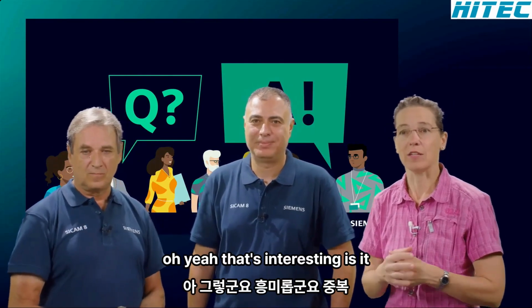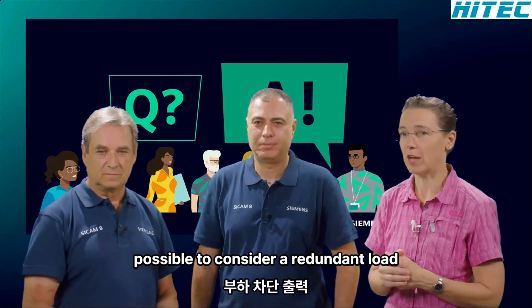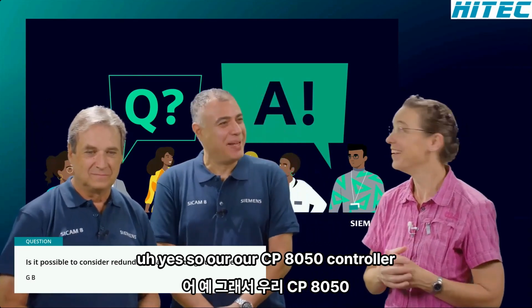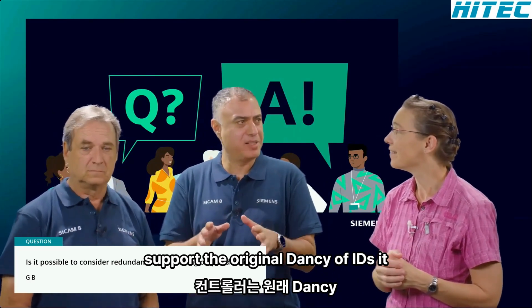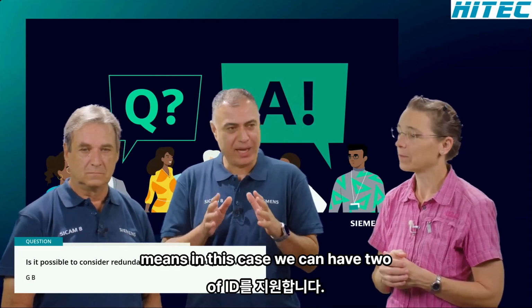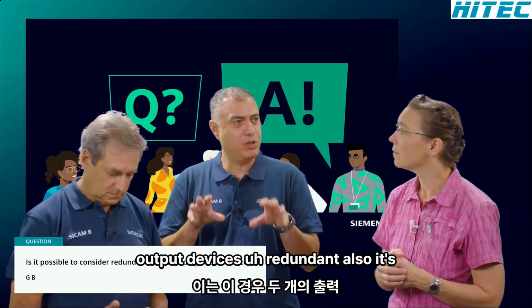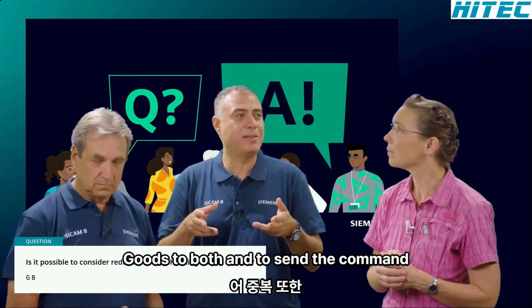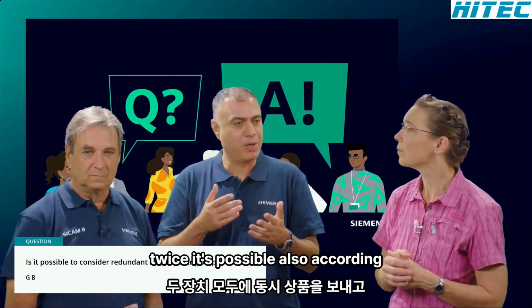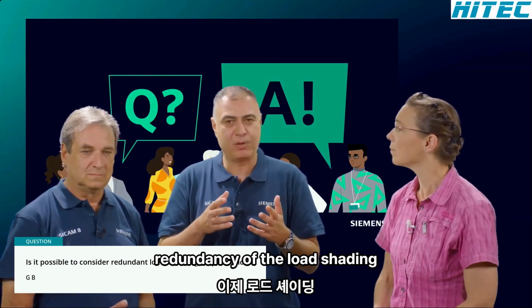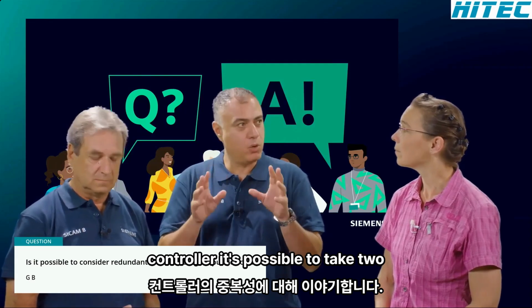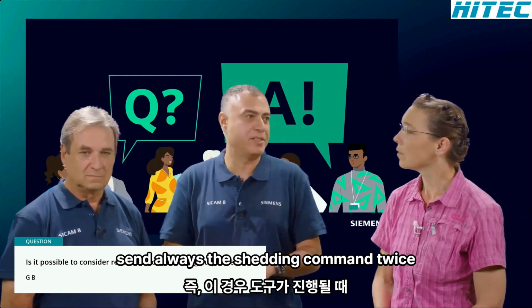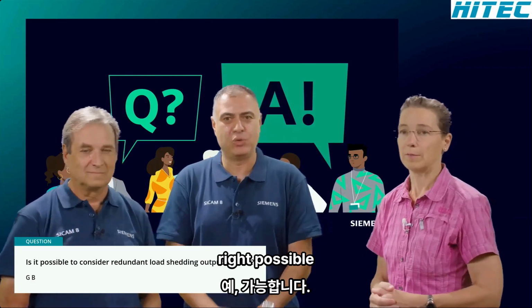And that's interesting. Is it possible to consider redundant load shedding output devices? Yes, our CP8050 controller also supports the redundancy of IEDs. It means in this case we can have two redundant output devices. It's also possible to send simultaneous GOOSE to both and to send the command twice. And because we now speak about the redundancy of the load shedding controller, it's possible to take two controllers active. It means we always send the shedding command twice, as two GOOSE messages in this case.